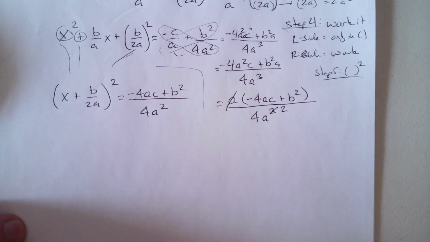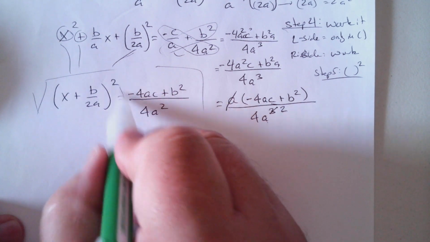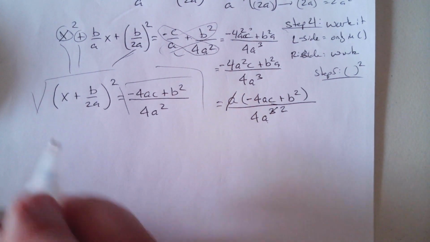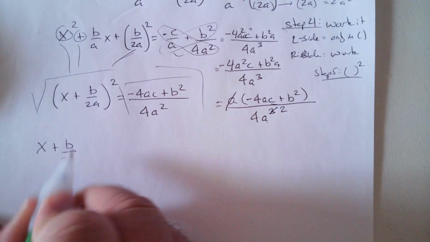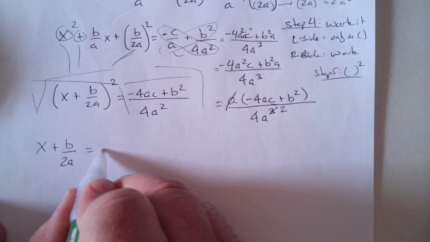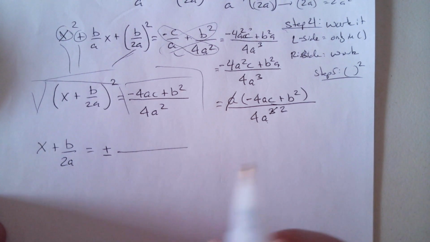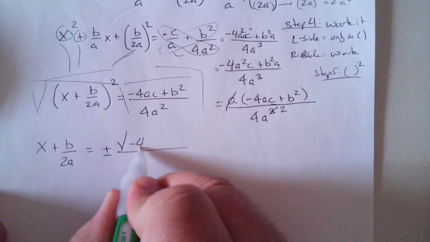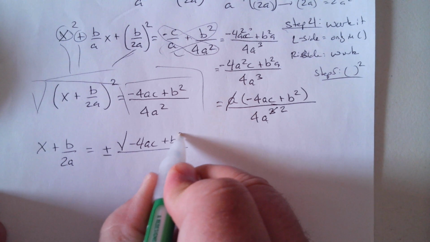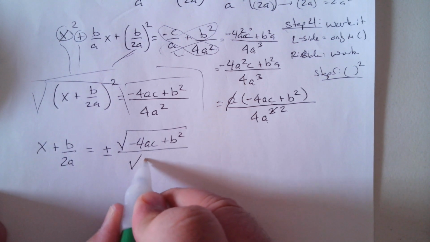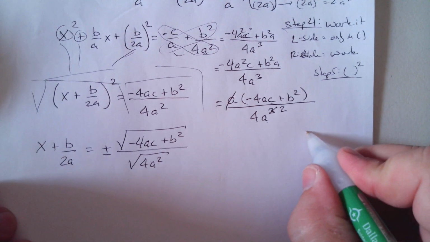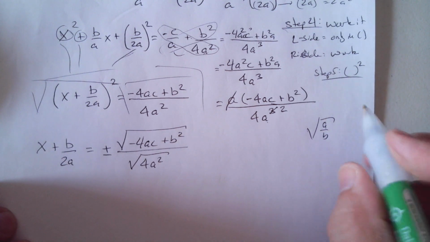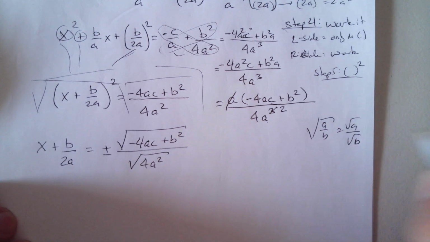Okay, now square root both sides. So that becomes x plus b over 2a, those cancel, equals plus or minus the square root of negative 4ac plus b squared over the square root of 4a squared, because there's a property in mathematics that if I had a square root, I can split them up separately.